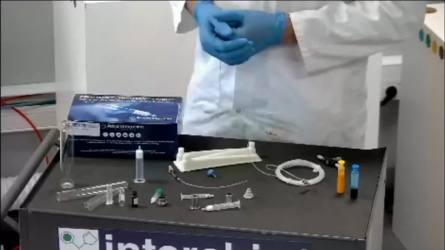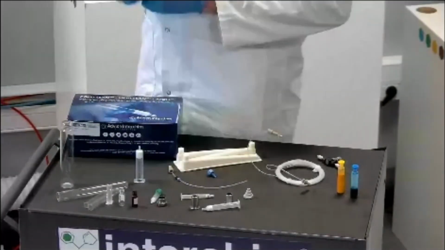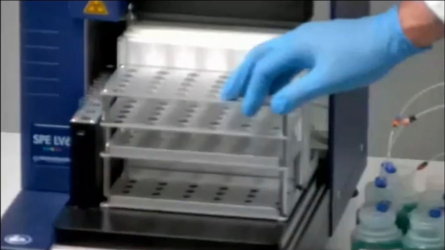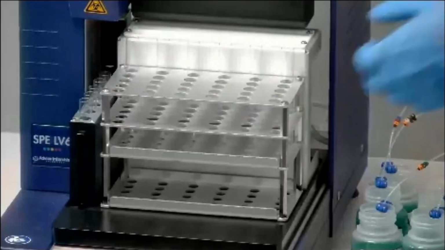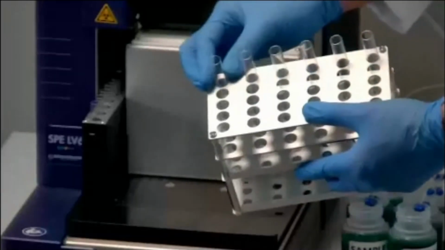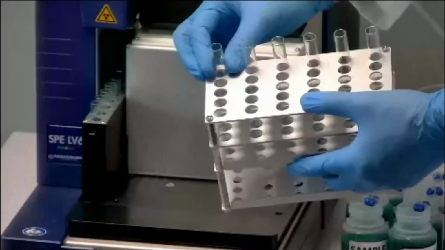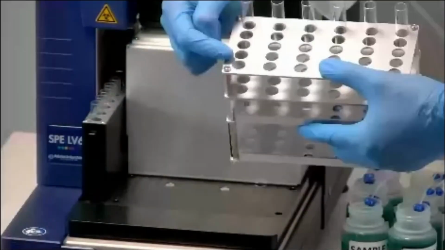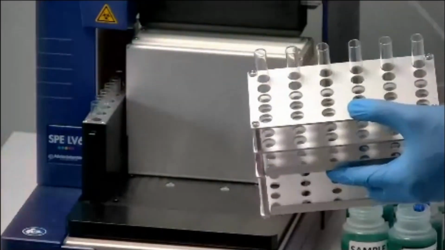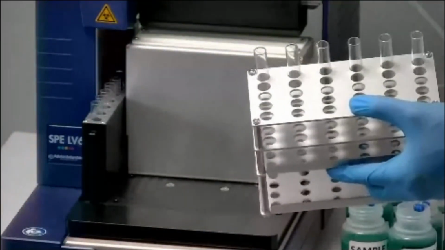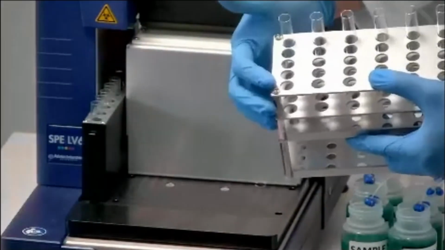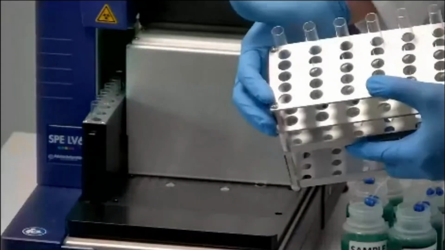If you want to collect your elution fraction inside tubes, we have different collection racks available. For example, here we have a collection rack for test tubes with an external diameter of 13 millimeters, with up to 5 tubes. So especially if you want to collect, for example, the waste, the washing step or the elution step or different fractions, you have the possibility to collect up to 5 tubes per sample.